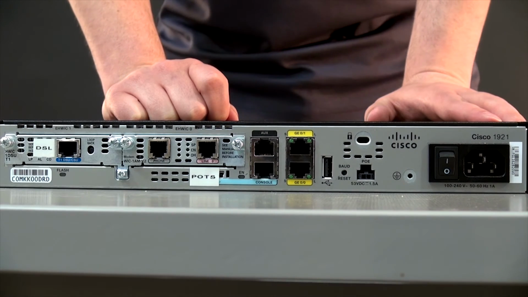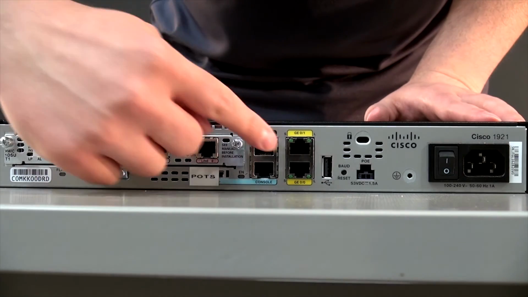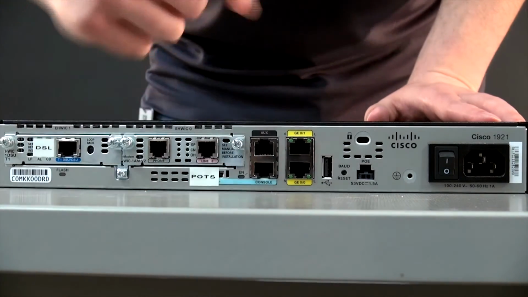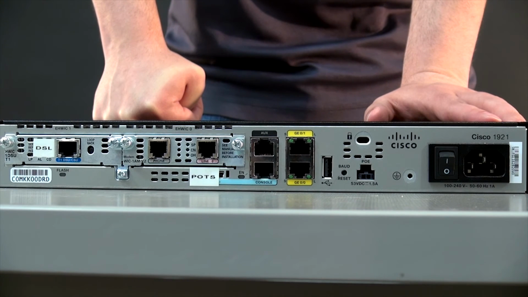The very last cable you'll need is a standard Cat5 cable, a straight-through one, and that'll go into one of these two ports here. Now after everything's connected, all communications start working shortly after.